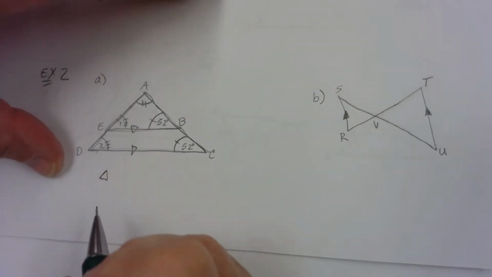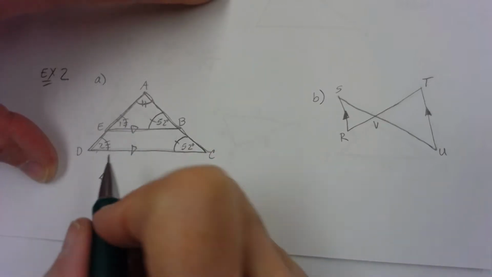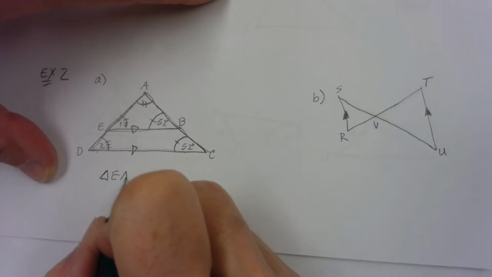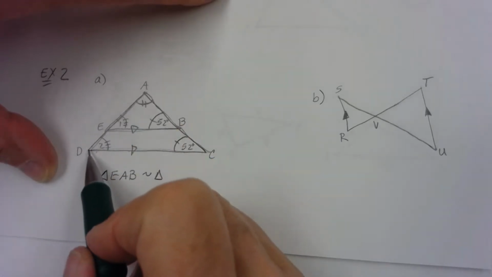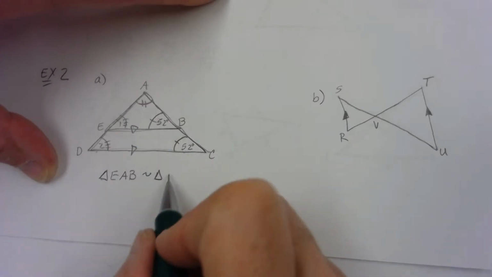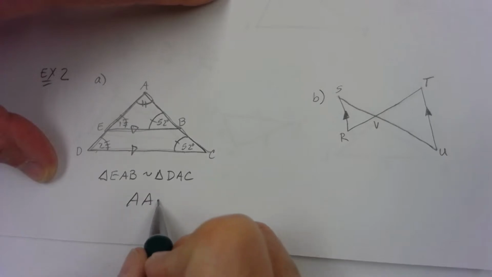So to justify your answer or to write down what you concluded, you have to write, and I'm going to do the little one first. It wouldn't matter which one comes first. I'm going to say EAB. That's got to be similar to, and I went EAB, and so it's going to have to go DAC because those correspond. And they are similar by angle-angle similarity again.